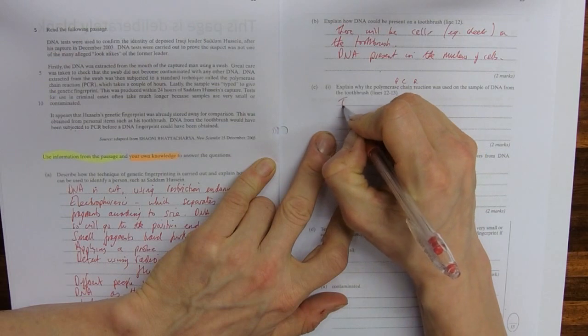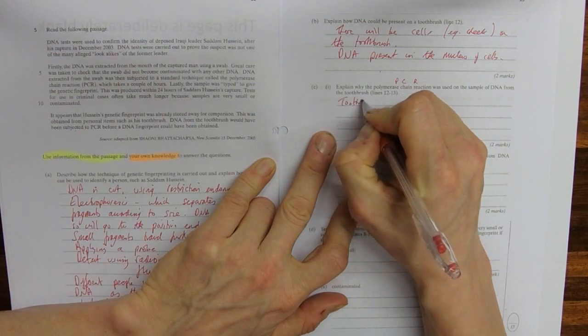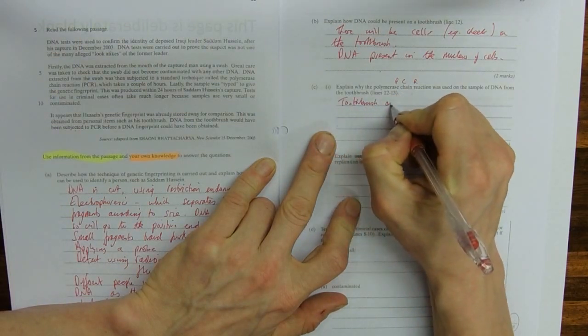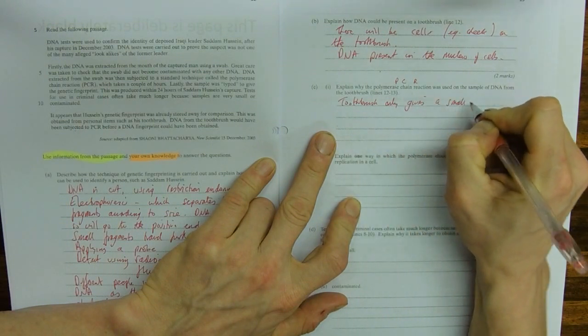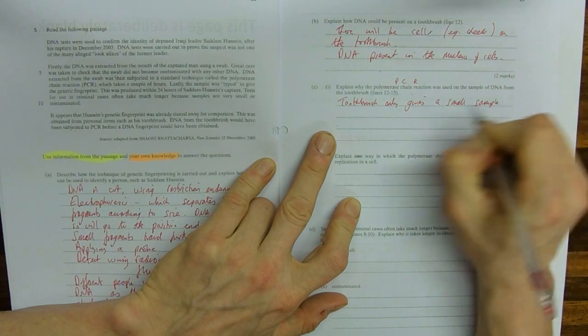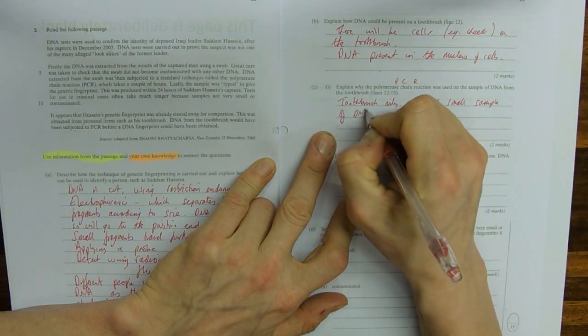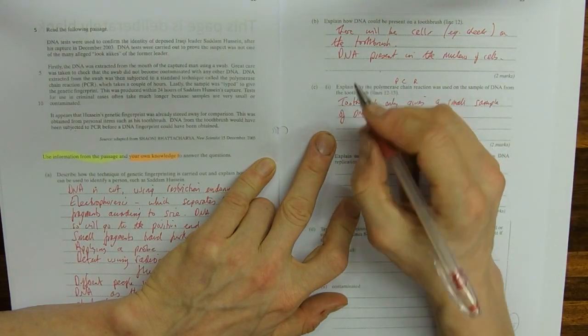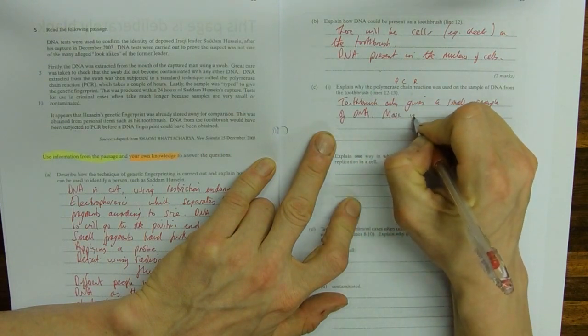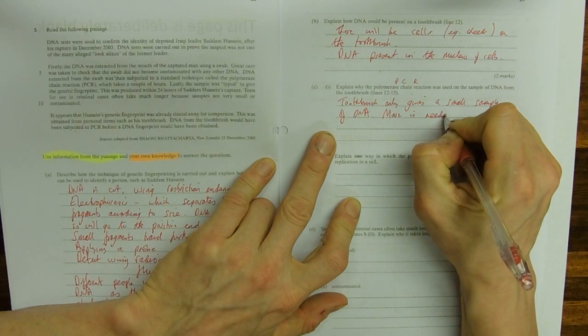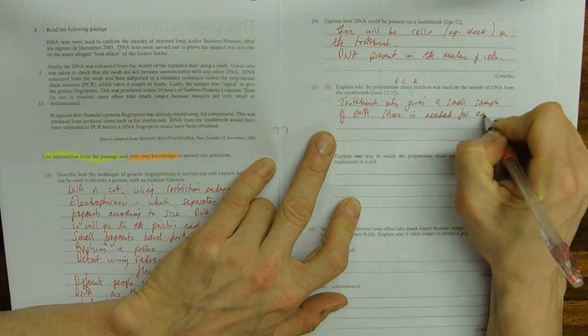So the problem is a toothbrush only gives a small sample of DNA. More is needed for analysis.